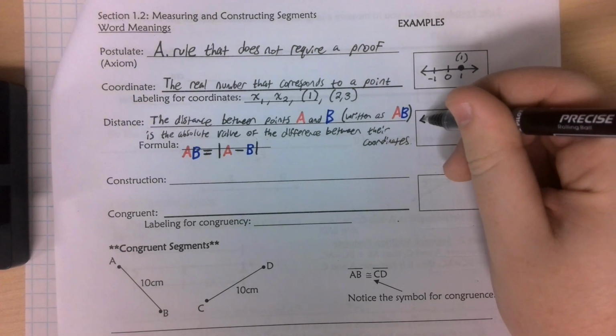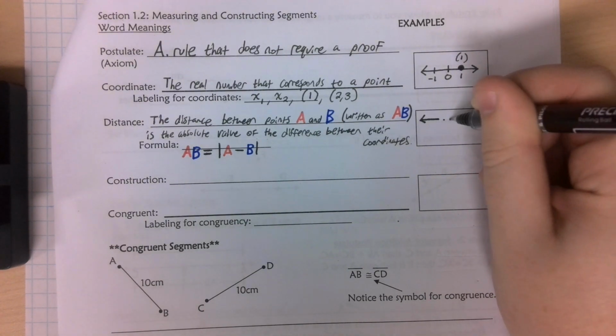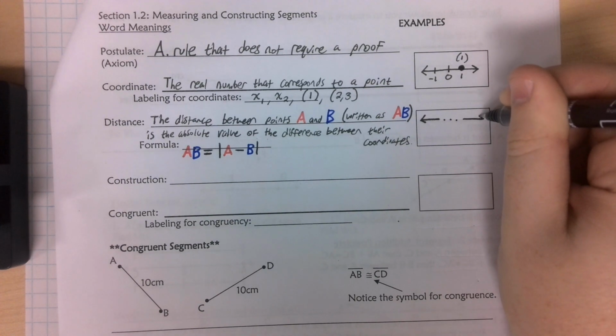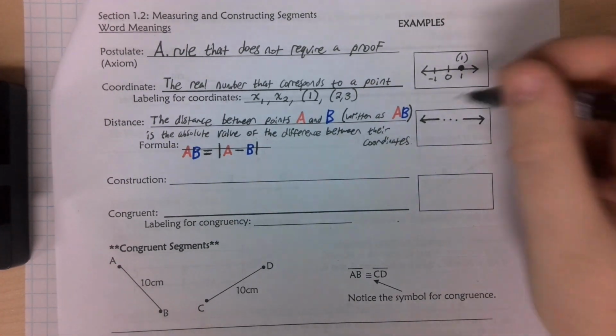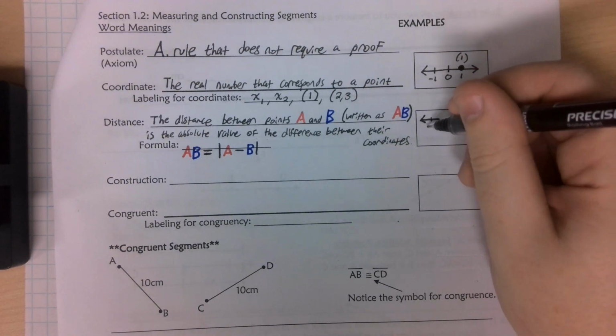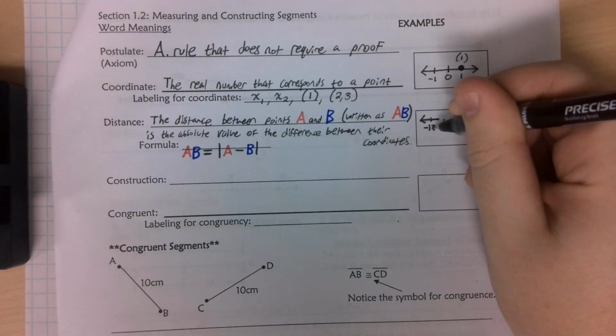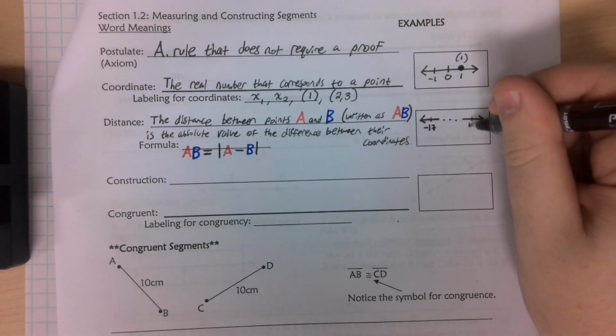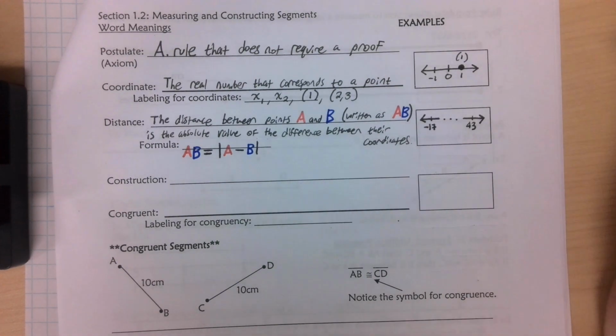For the example, let's say we have a number line that stretches on and on and on for a long time. I'm putting 3 dots to show that it continues off in both directions very far. Let's say we've got the number -17 here and the number 43 here, and we're trying to figure out the distance between those two.